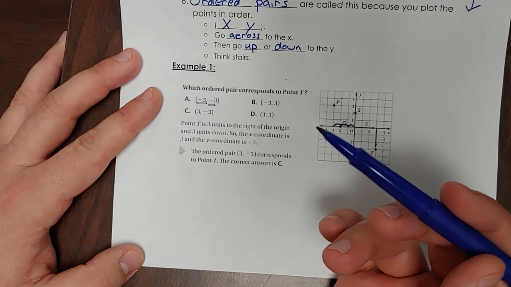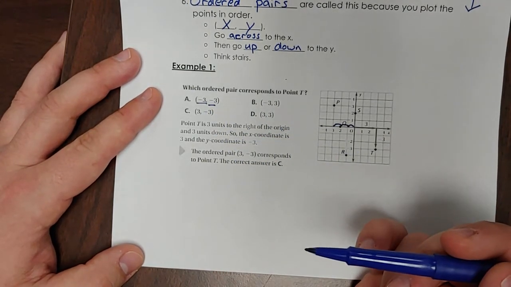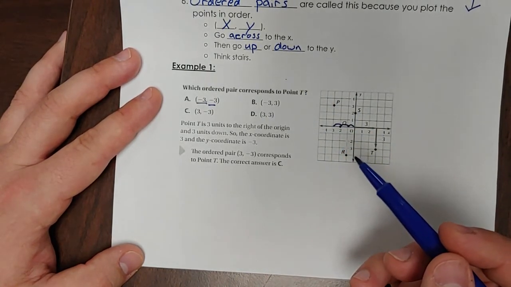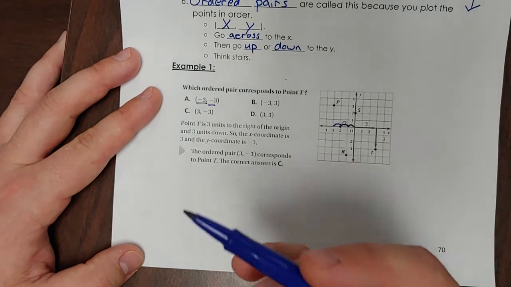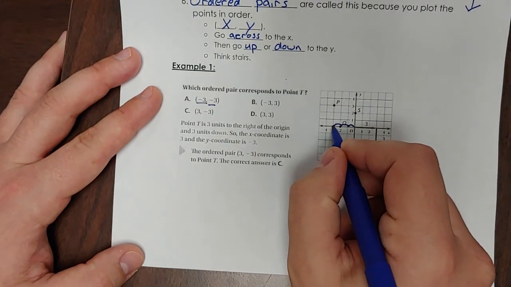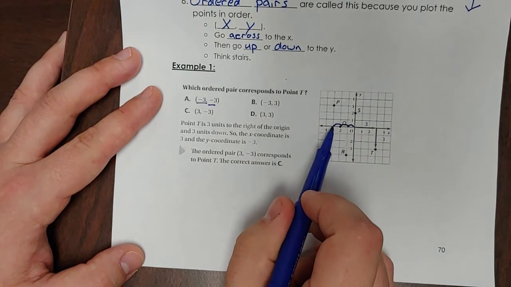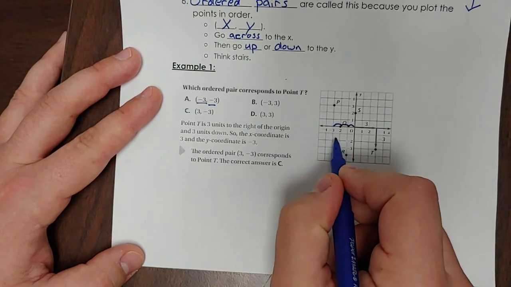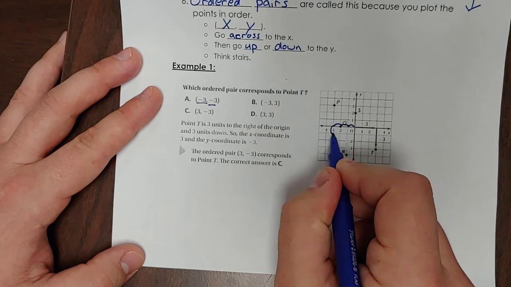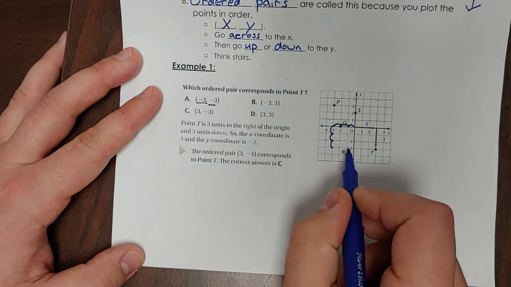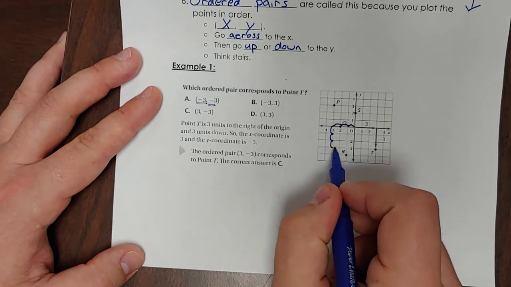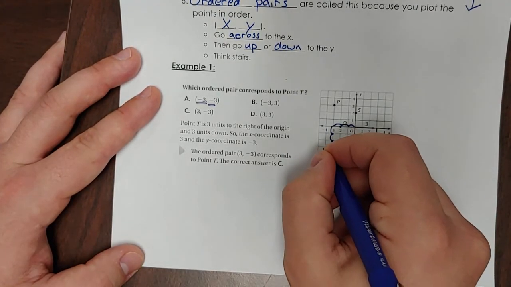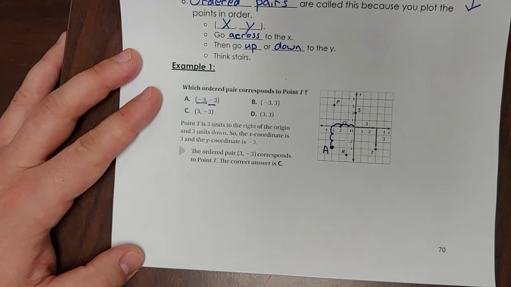So which direction is -3? On the Y-axis, the up and down one. Down. Down, correct. So negatives are down. So from here, we're starting right here, where we had stopped at the X. We're going to go down 3, okay? That's 1, 2, 3. And see, I'm across from this 3. So this spot right there, that is A, okay?